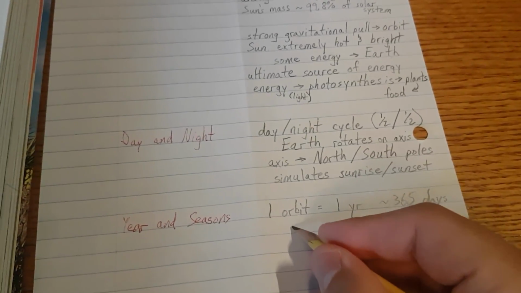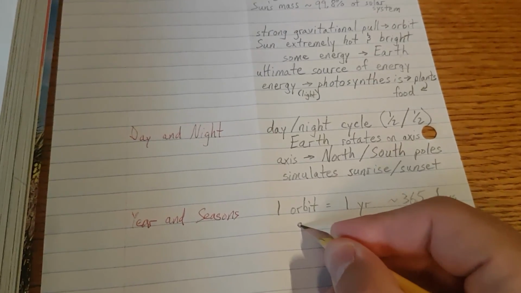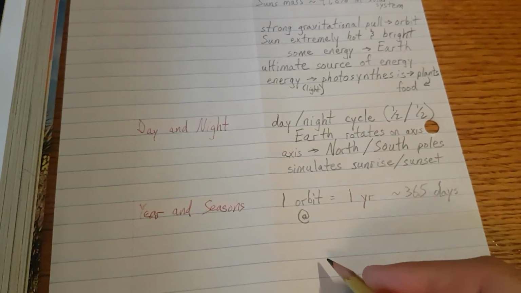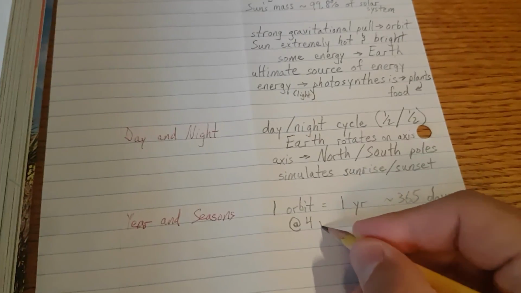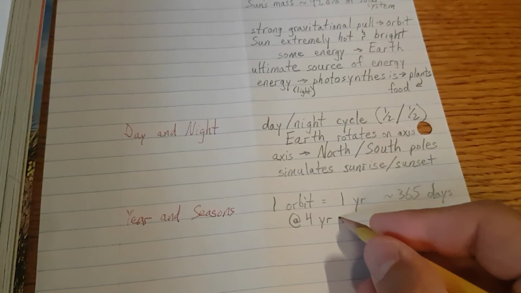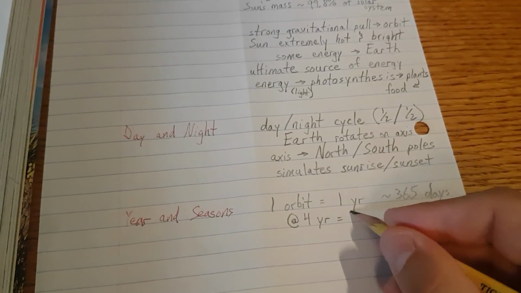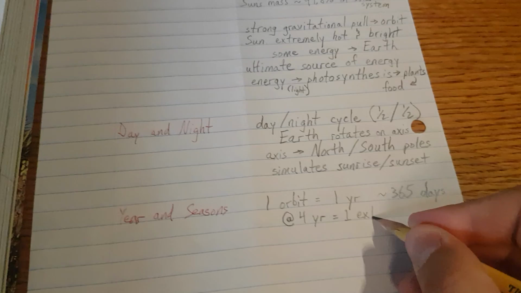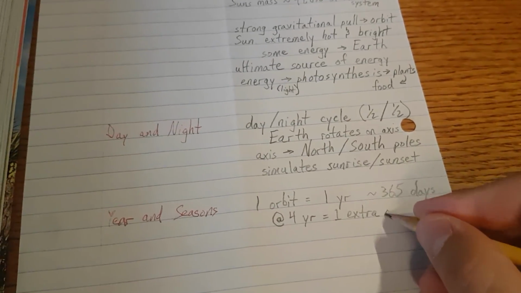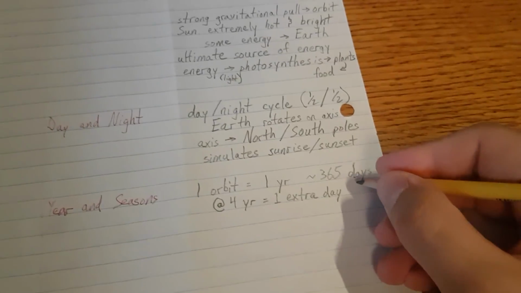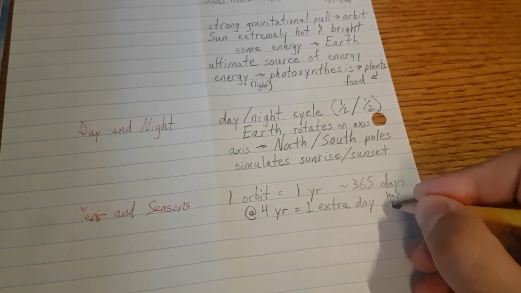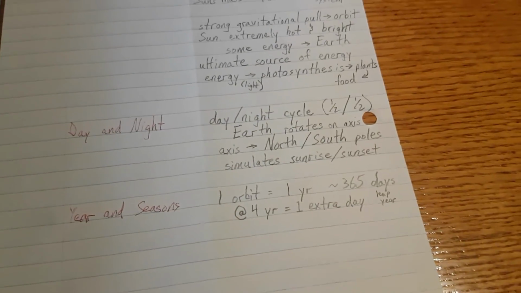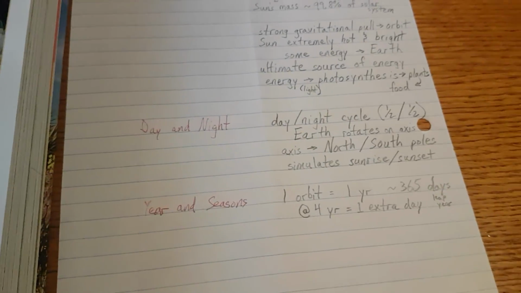But the at symbol, so a letter A and then circle it, which is like at, or it can also mean every. Every 4 years, Y-R, equals 1 extra, E-X-T-R-A, day, D-A-Y. And then we're going to squeeze it in real tiny, leap, L-E-A-P, year, Y-E-A-R. That's why we have a leap year every 4 years. All right, let's keep going.